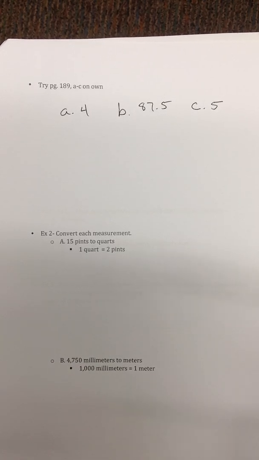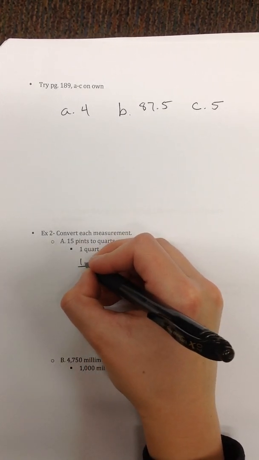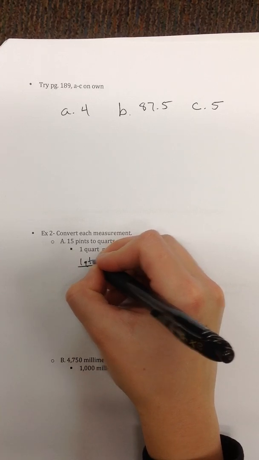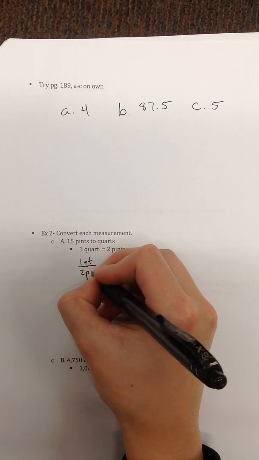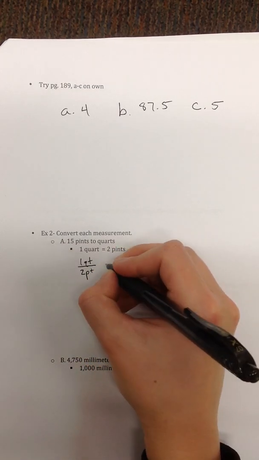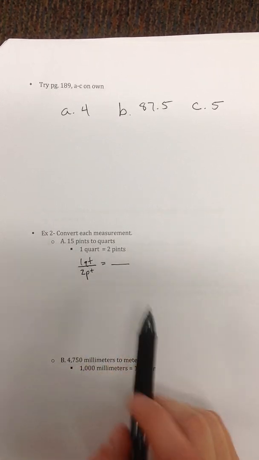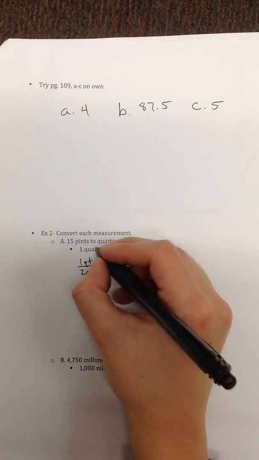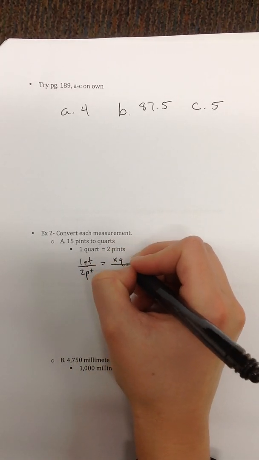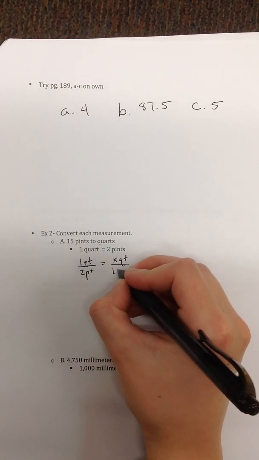So using our proportions, we can set these up as fractions. If I know that 1 quart, which is QT, and 2 pints, PT for pints, go together, now I can line up my quarts here, which is what I don't know, so that's where my variable goes. So X quarts, and I'm comparing that to 15 pints.